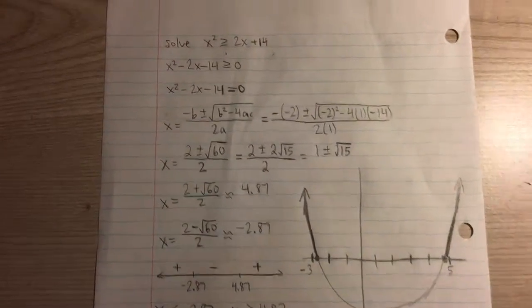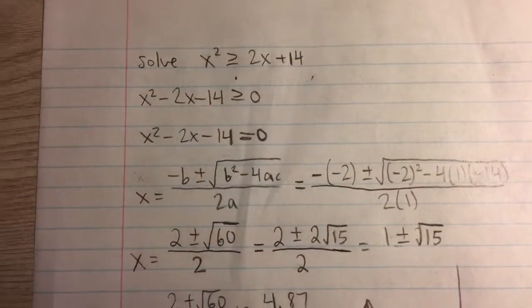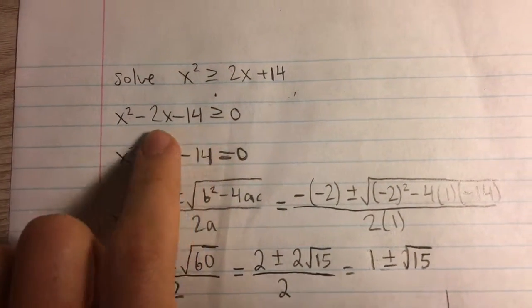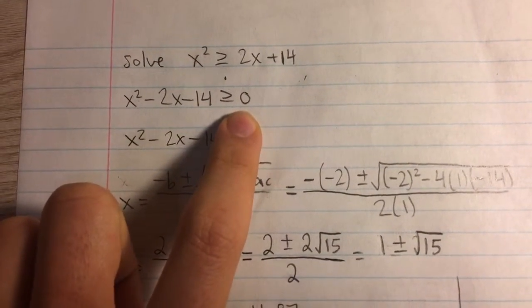We have to solve this inequality: x squared is greater than 2x plus 14. To do this, first we're going to move all the terms to one side. So you see I have x squared minus 2x minus 14 is greater than or equal to 0.